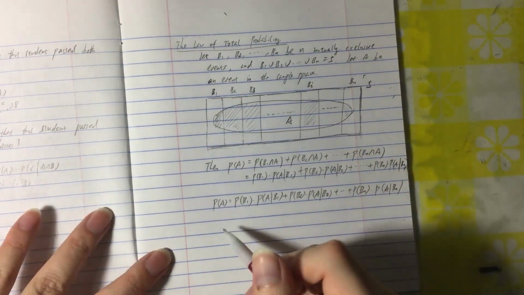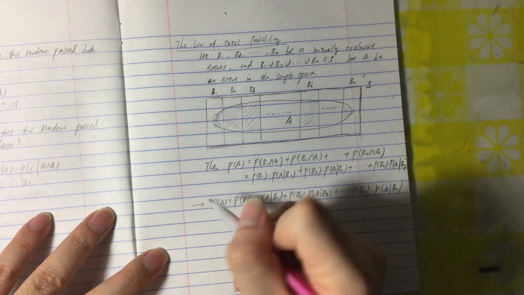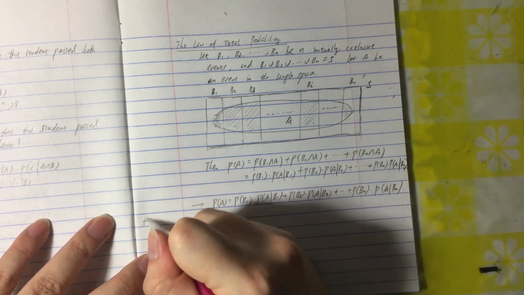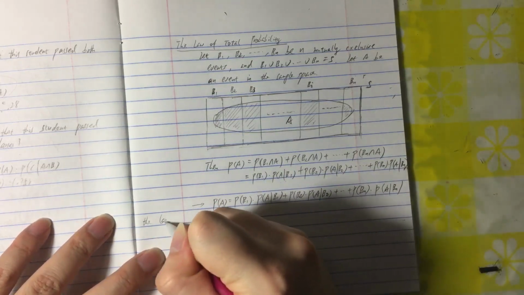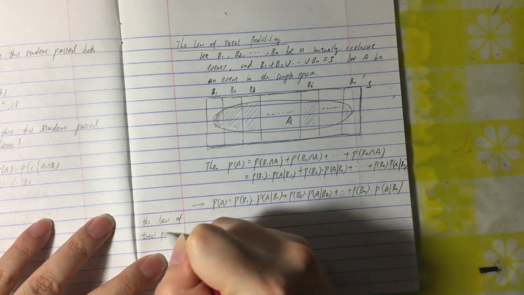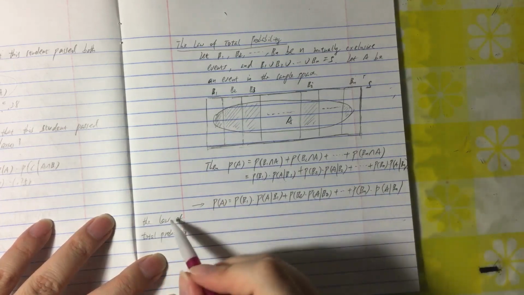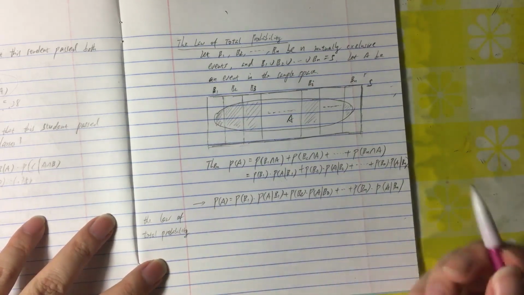This formula is called the law of total probability.